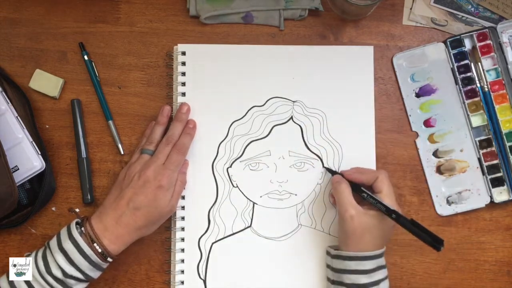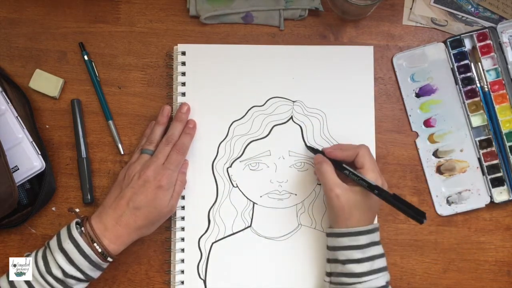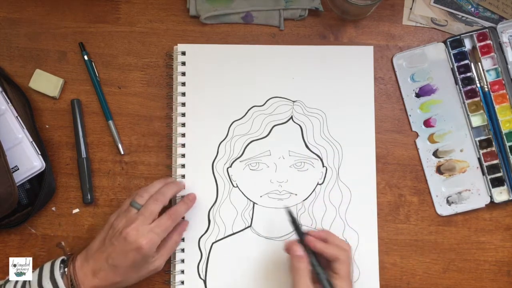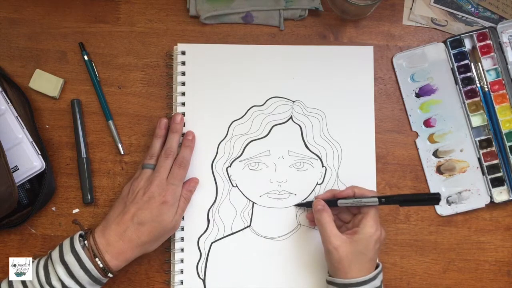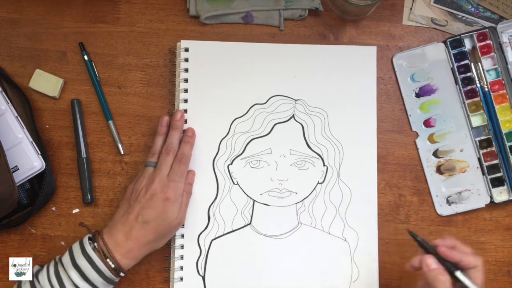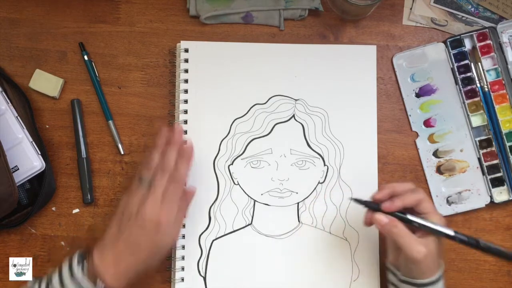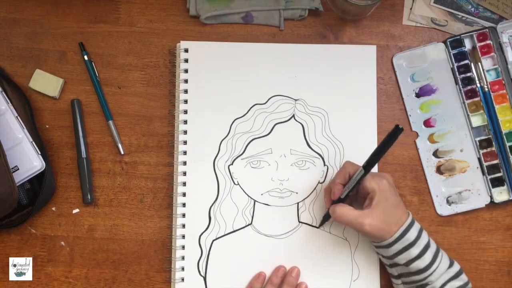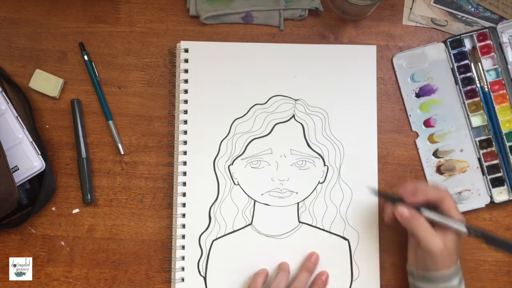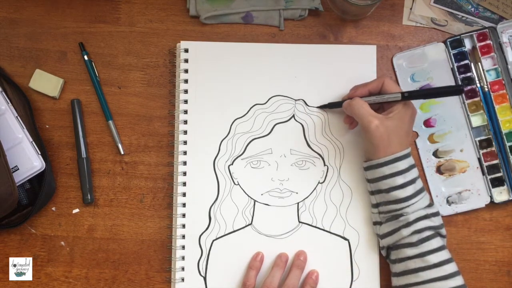When I'm outlining, there are certain parts that I like to keep thinner than others. So when I'm down here by the neck, I kind of like to taper it so that it's not a thick line down there. And then I can start my bold line coming out by the shoulders. I just feel like that gives it more of a womanly look, a dainty look.